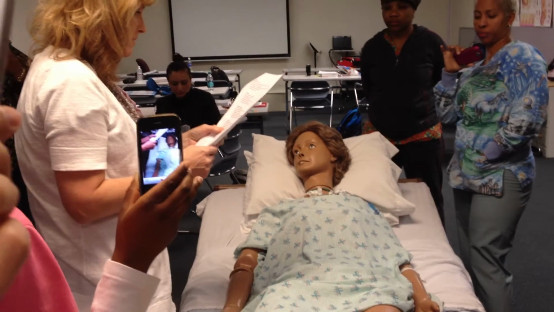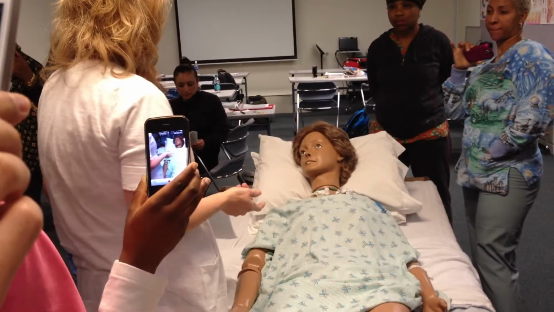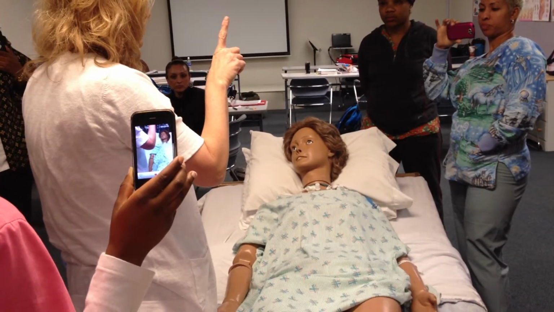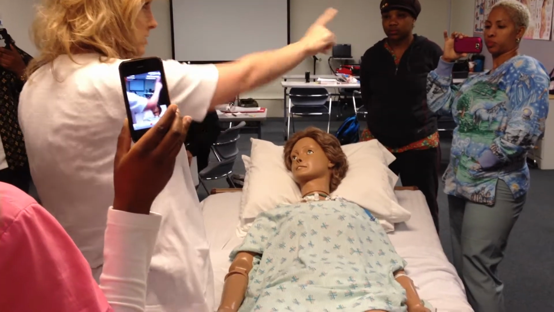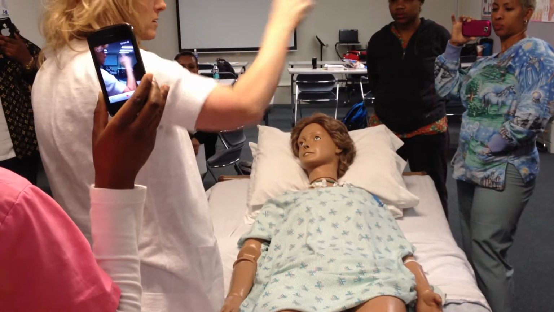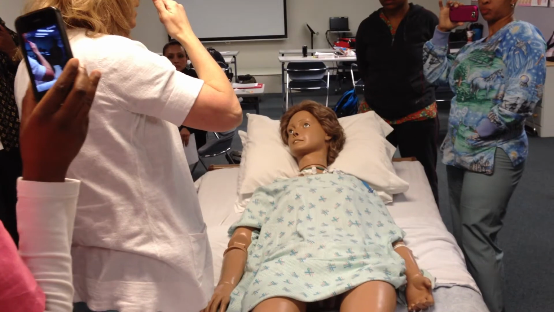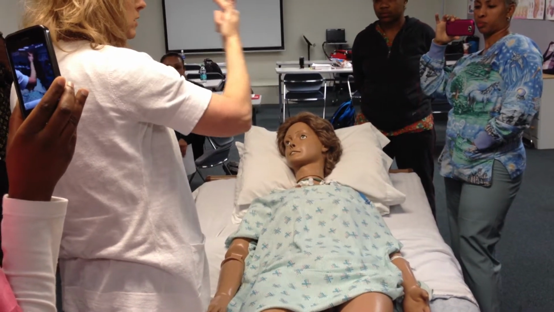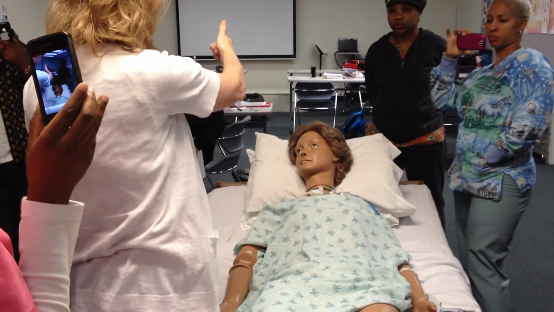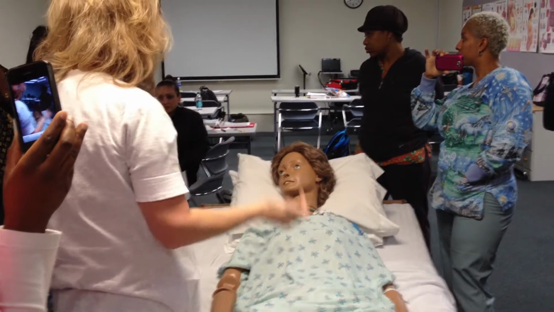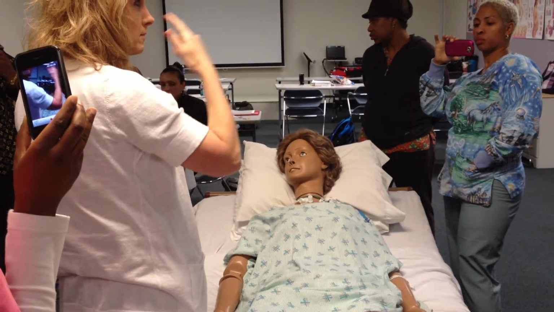So assessing the cerebellar function, like we talked about in lecture, you're going to hold your finger out to them, and you're going to have them touch their nose and touch your finger, touch your nose, and then as you move your finger, they're going to go back and forth like this, and they should be able to coordinate back and forth. You increase the speed as you go.